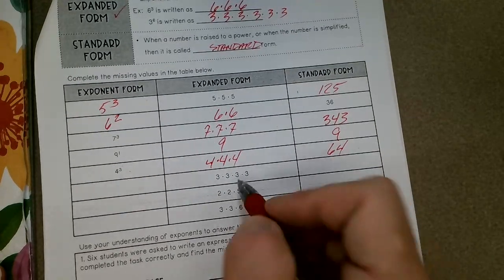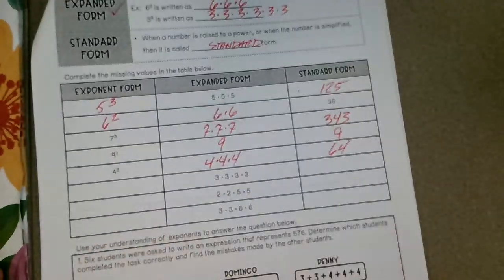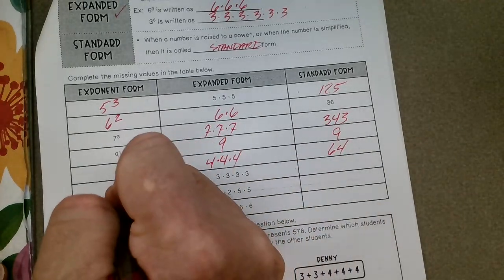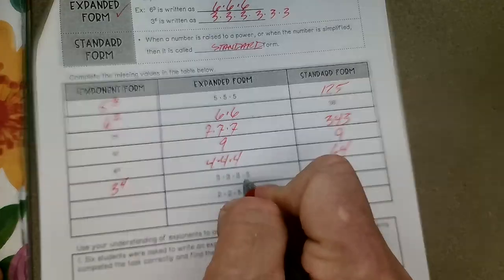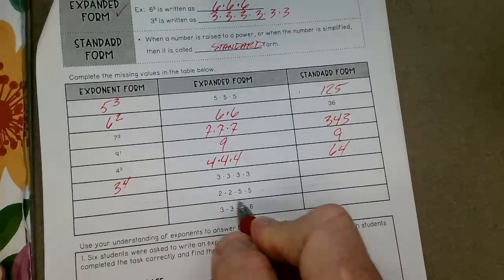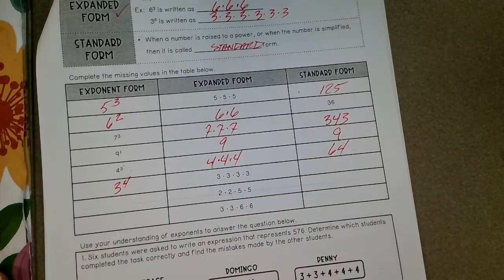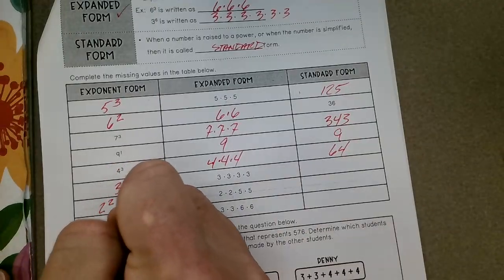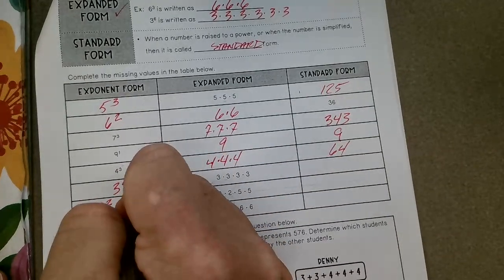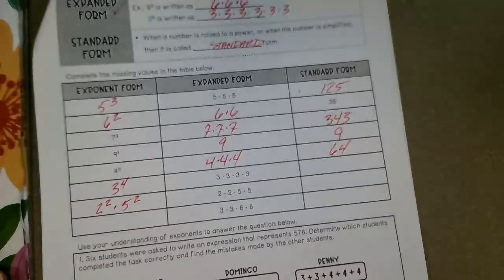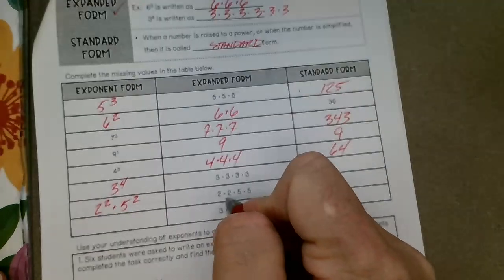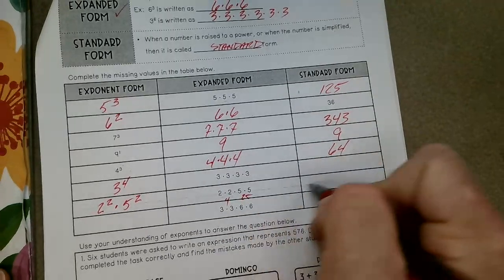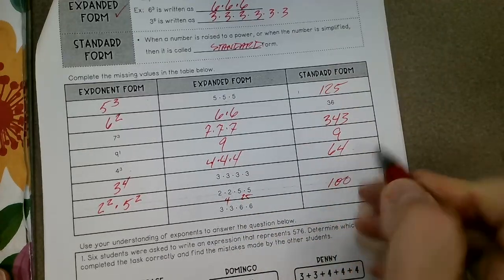Not a biggie. I'm going to go ahead and write all these in exponential form and then figure it out from here. All right? So we're going to write this as 3 to the 4th power. This is interesting here, right? We can write this a little bit differently. So I have two 2's, so it's going to be 2 squared times 5 squared. So 2 times 2 is 4. 5 times 5 is 25. 25 times 4 is 100.